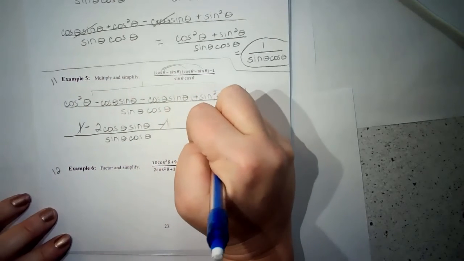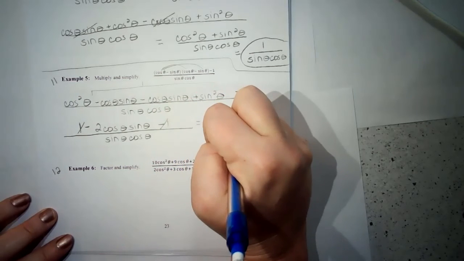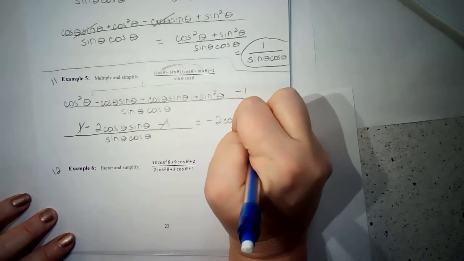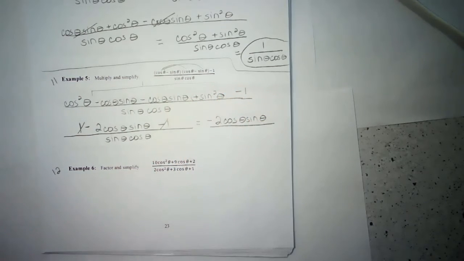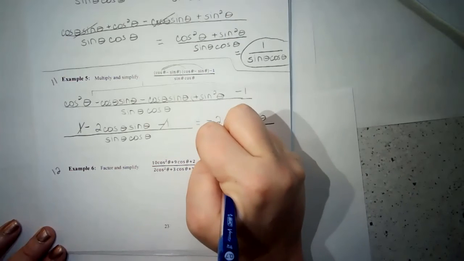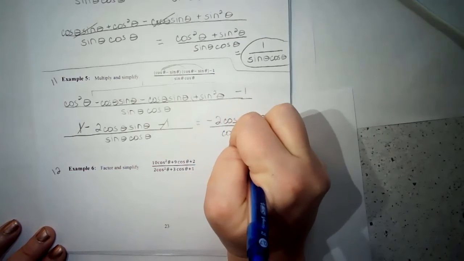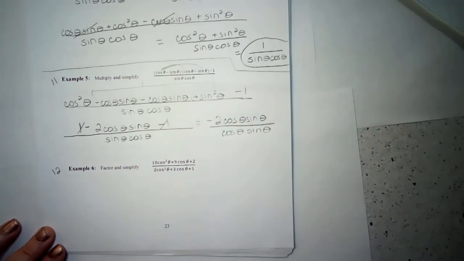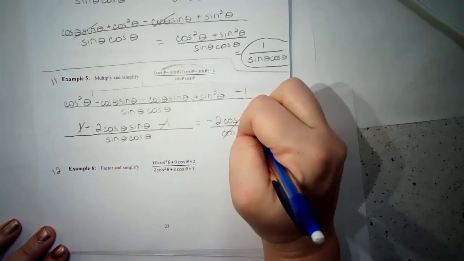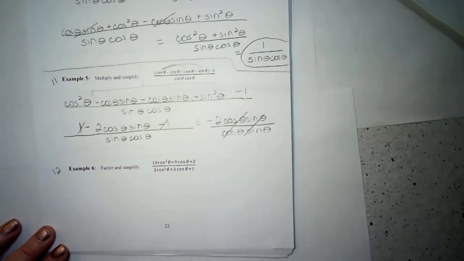Now let's pay close attention. We have negative 2 cosine theta sine theta in the top. In the bottom, we have sine theta cosine theta. I can rearrange their order, right? Cosine theta sine theta, I can make it look just like my numerator. And then what cancels? That. And what am I left with?